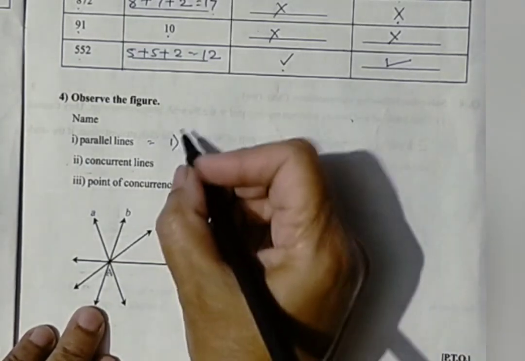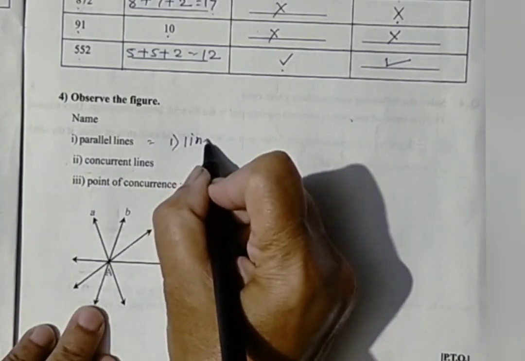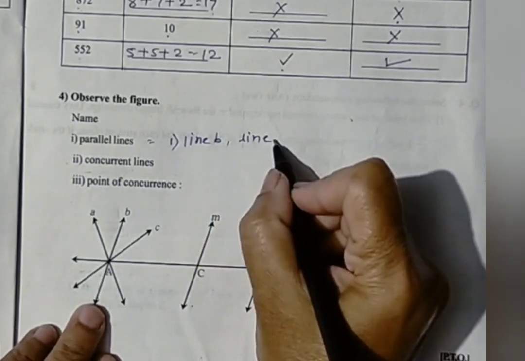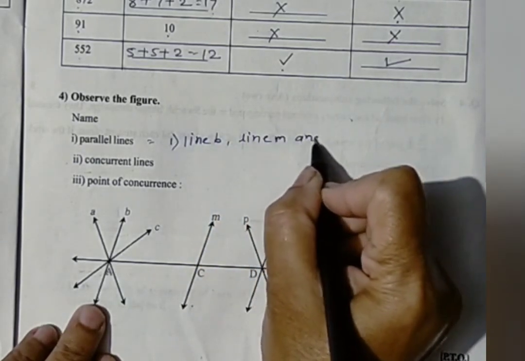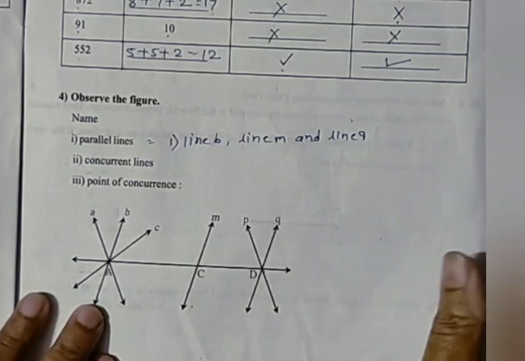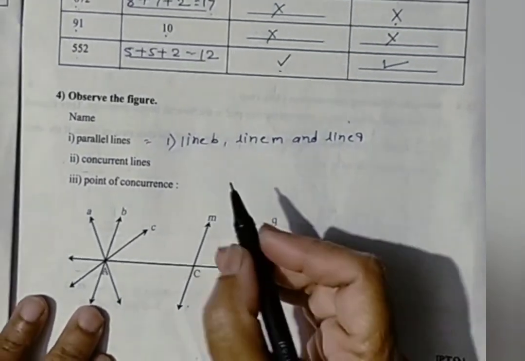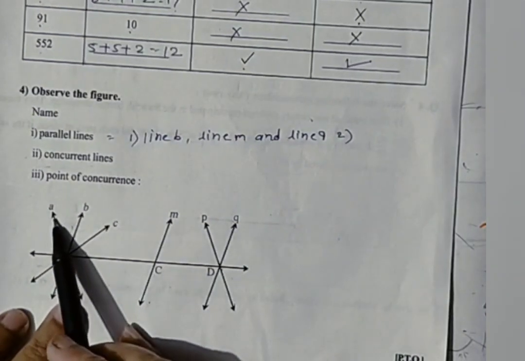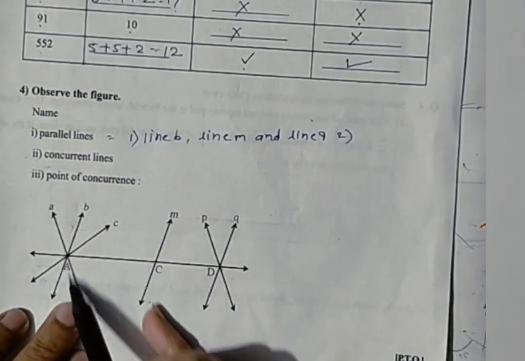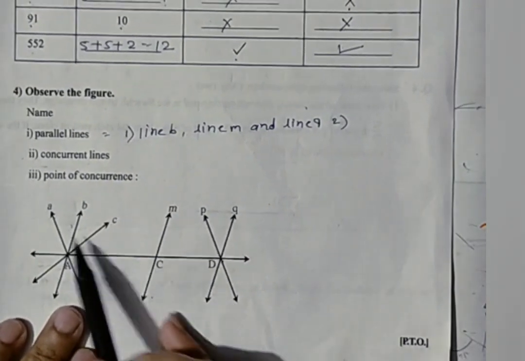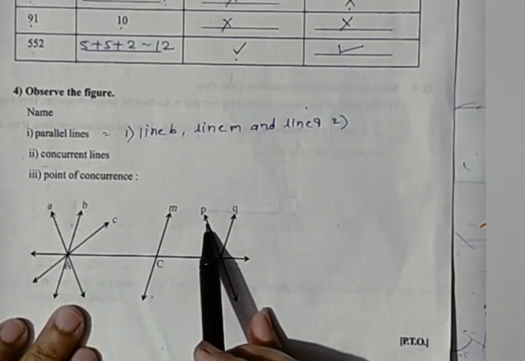First set is line B, line M and line Q. And second, line A and line P. These two lines are also parallel, A and P.